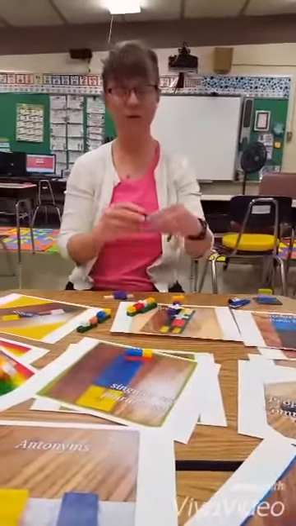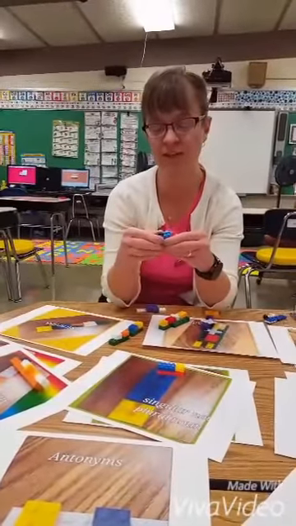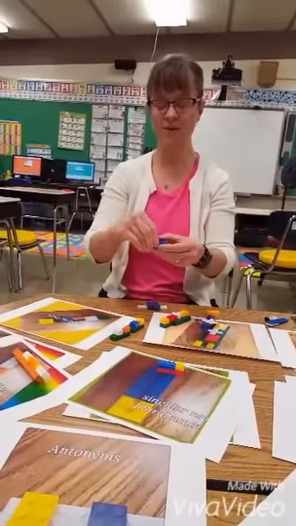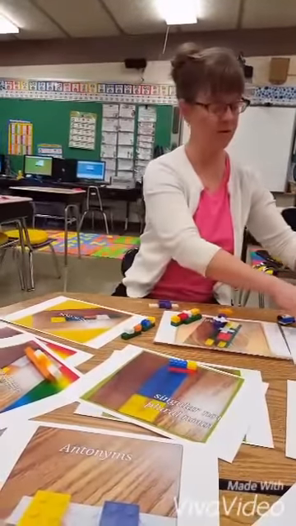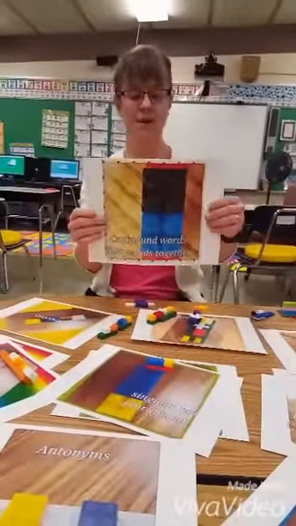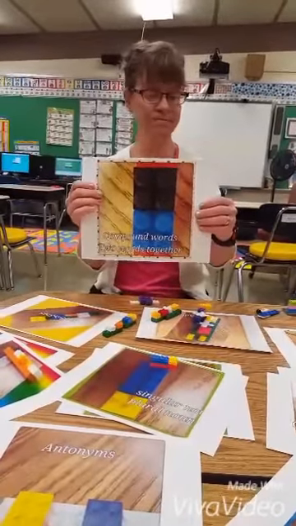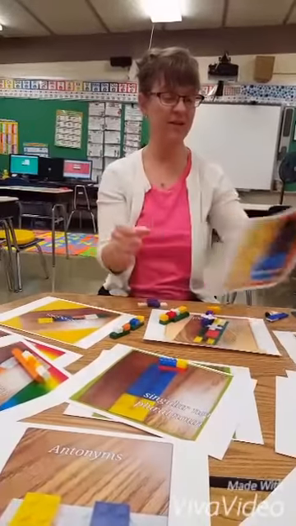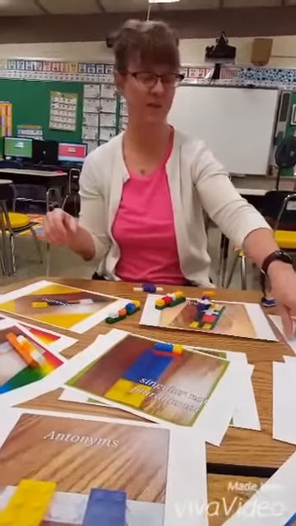Then compound words, real easy, 2 words that go together. You have the singular word, put it together, it becomes one word, a compound word. So that's an example of a compound word. So 1 word, 2 words, 2 words go together, they become a compound word. But they have to make sense, of course.